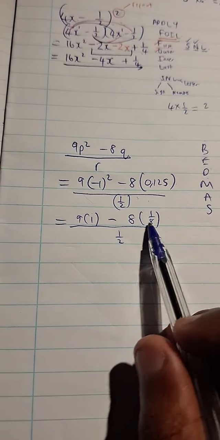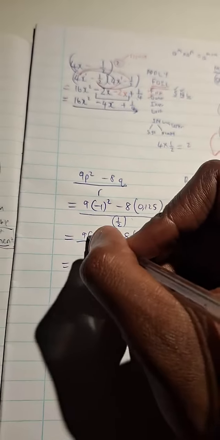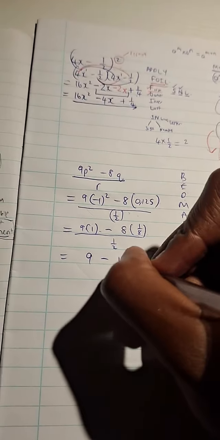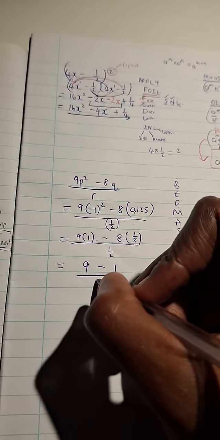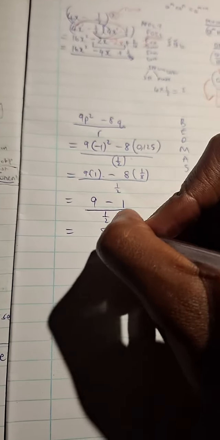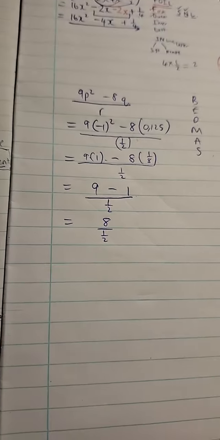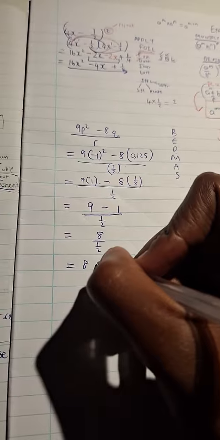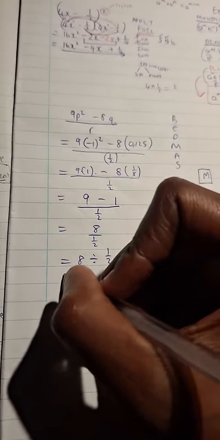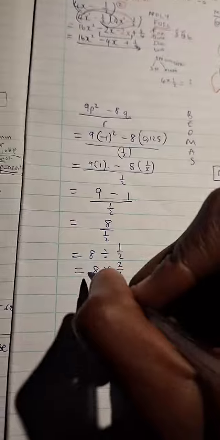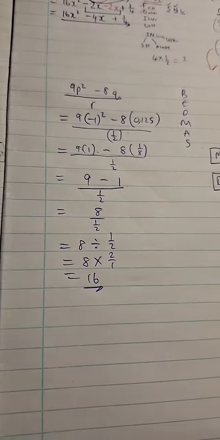Okay, that's 1/8, and 8 times 1/8 gives us something. What's 9 times 1? It's 9, minus, what's 8 times 1/8? That's 1. Over 1/2. 9 minus 1 gives us 8. 8 divided by half. Hi, guys, this should be easy. 8 divided by half is the same thing as 8 times 2 over 1. What is it? It's 16.